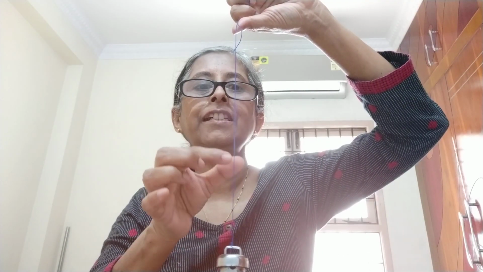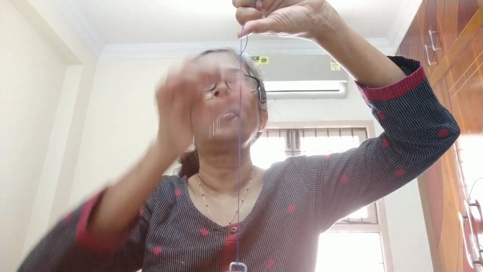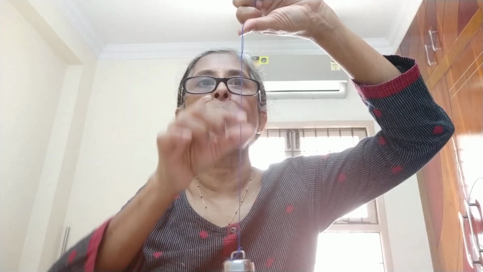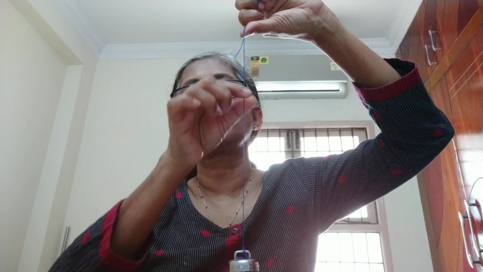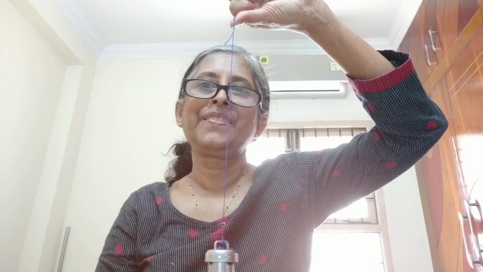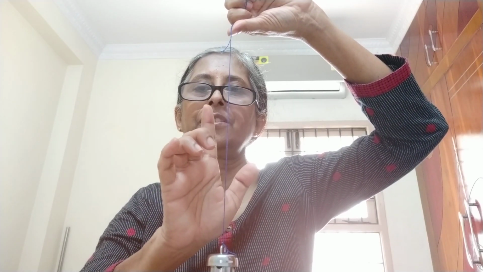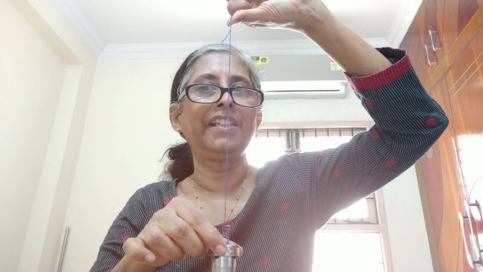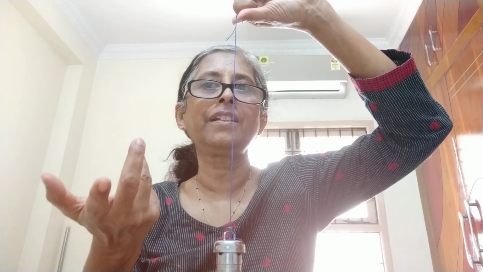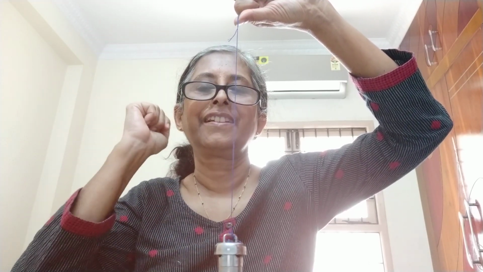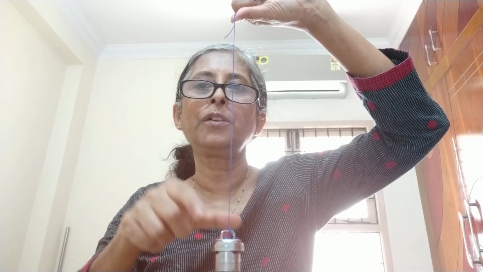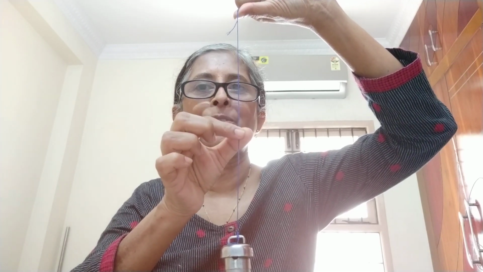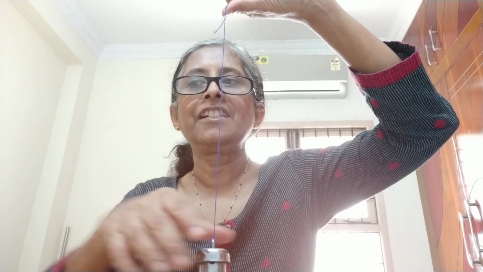Okay, and the tension is also along the string, parallel to it, and you find that tension at every point in the string is same. Tension is acting in the upward direction, weight in the downward direction, and tension is equal to the weight. That is why the weight is not moving in the upward direction. Remember, tension is equal to the weight of the object in the upward direction along the string. Okay, the force is transmitted through the string.